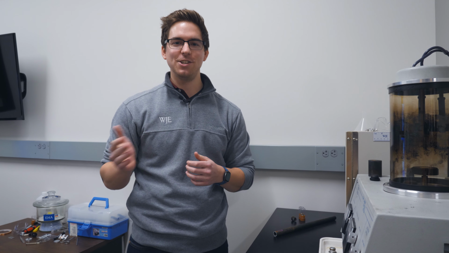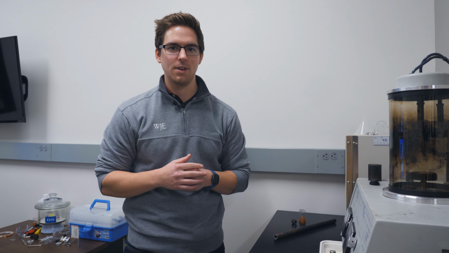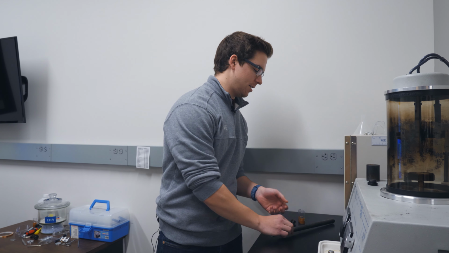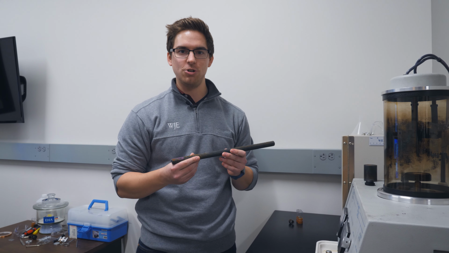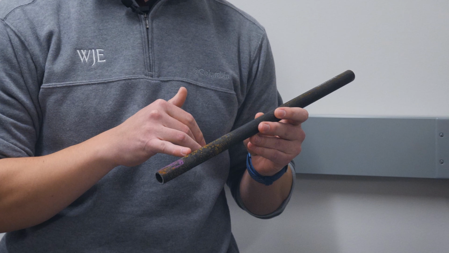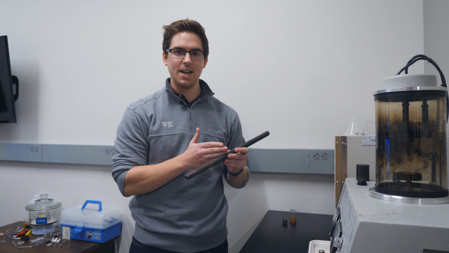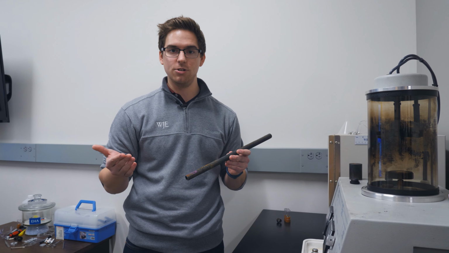Thanks, Hugh. As you just saw with the petrographic sample, I'm going to show you how I use this for metallurgical samples. A common type of sample we get a lot is tubing and piping. In this case, this is a heater tube from a refinery, and as you can see, there's some corrosion and pitting on the outer surface.